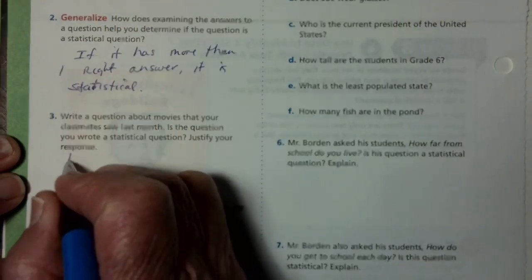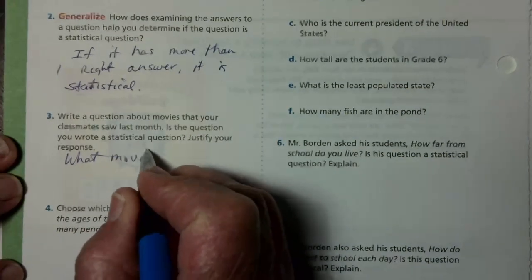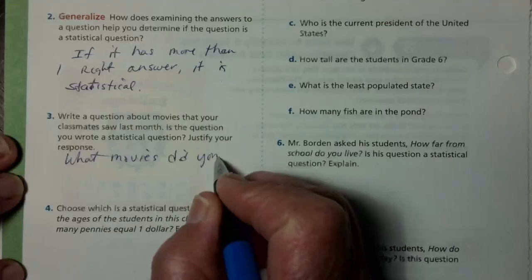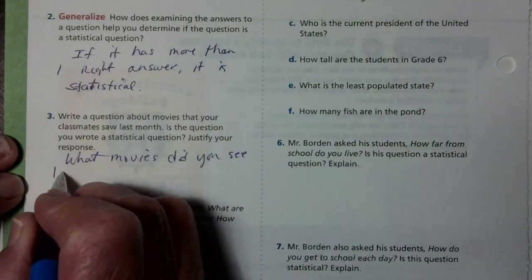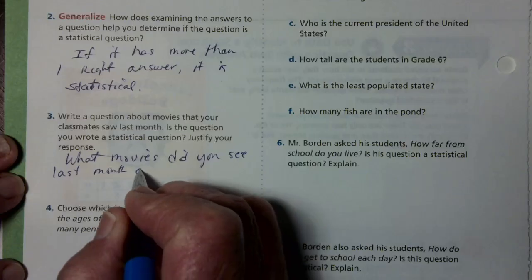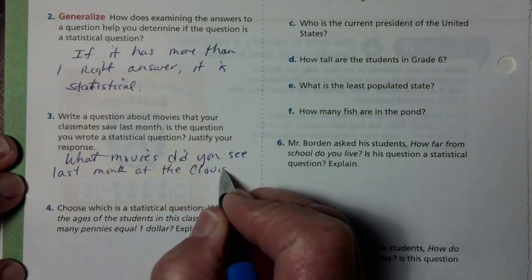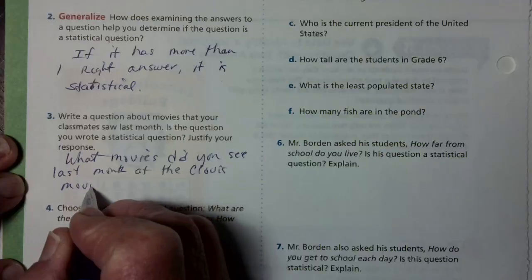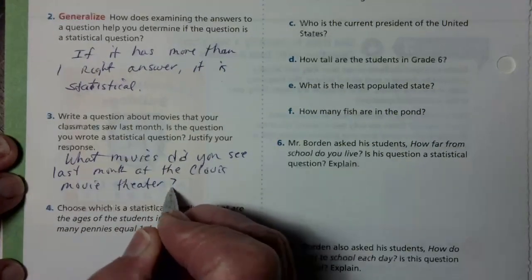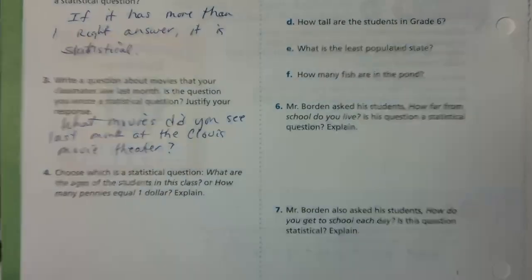Okay, what movies did you see last month at the Clovis movie theater? I would presume there would be more than one right answer to that.